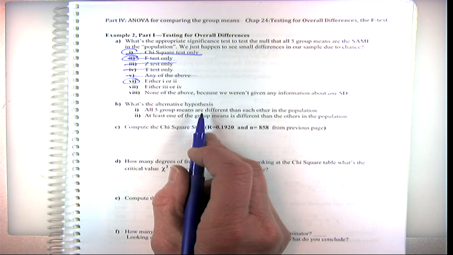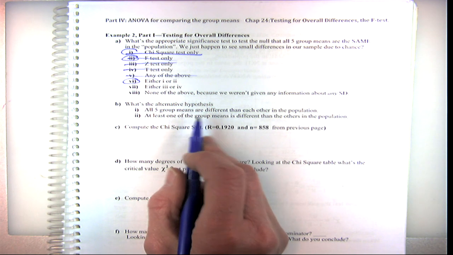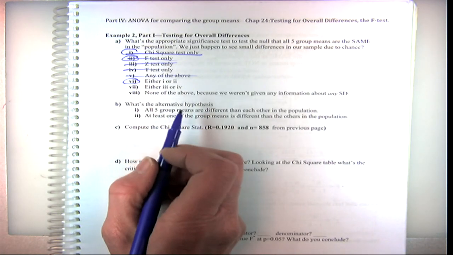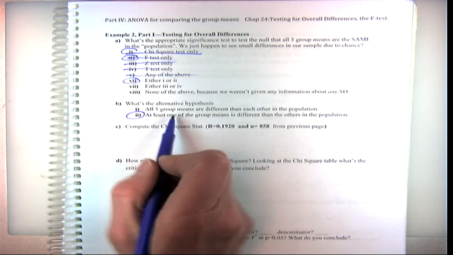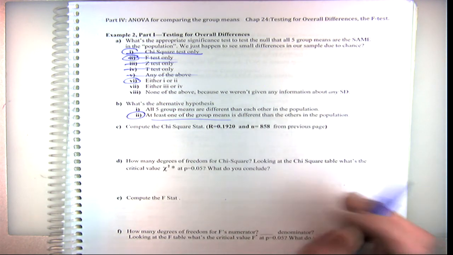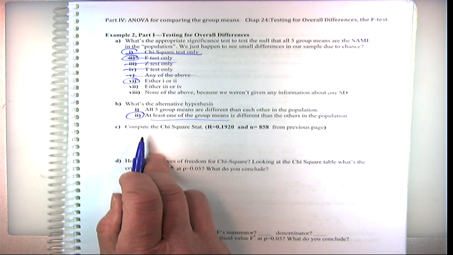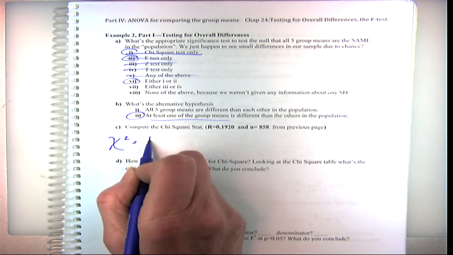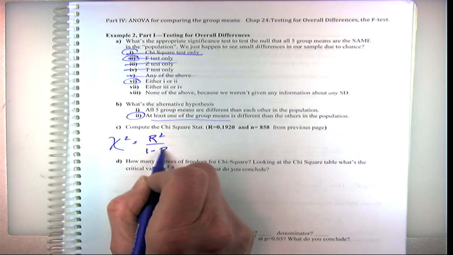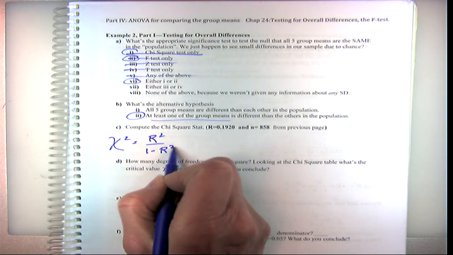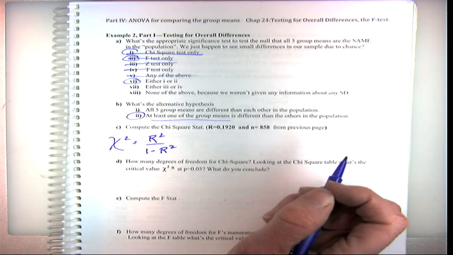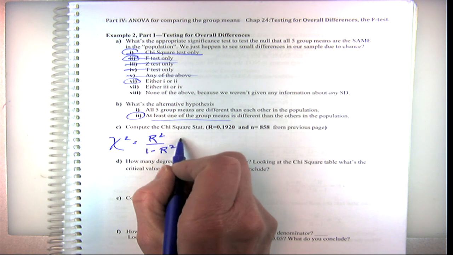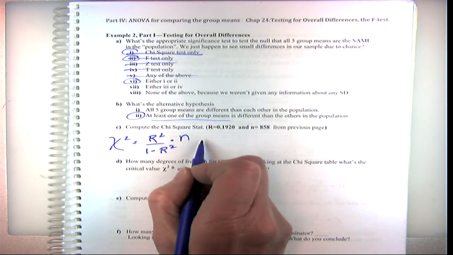Now, what's the alternative hypothesis? That all 5 group means are different from each other in the population? No. It just means the alternative is at least one of them is different. That's all. So now we're going to compute the chi-square statistic. That's super easy. The chi-square statistic is just r squared over 1 minus r squared times what? Do you remember? Just times n.